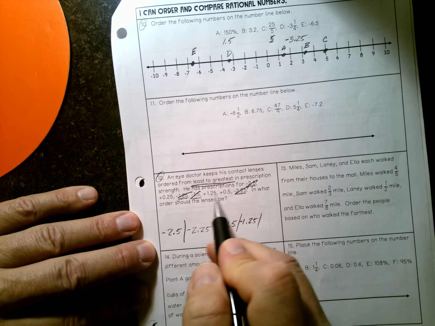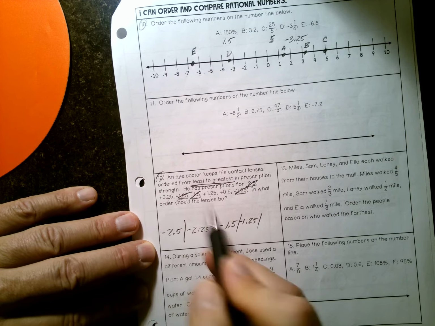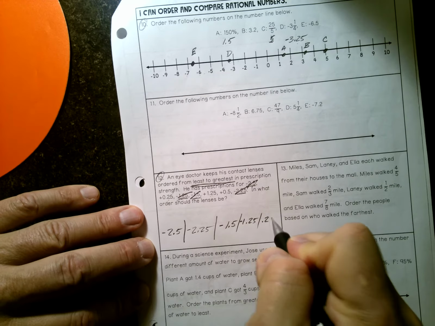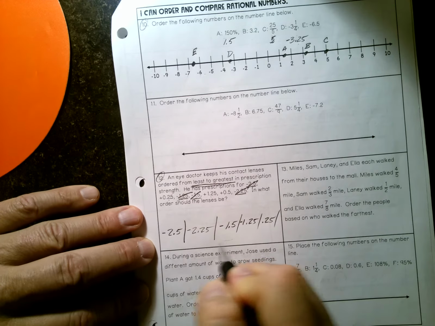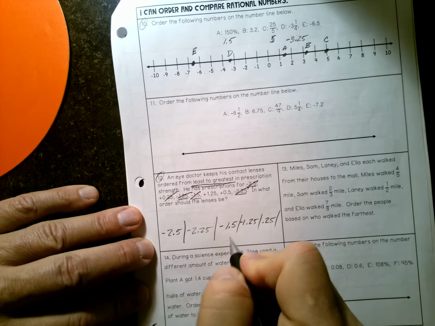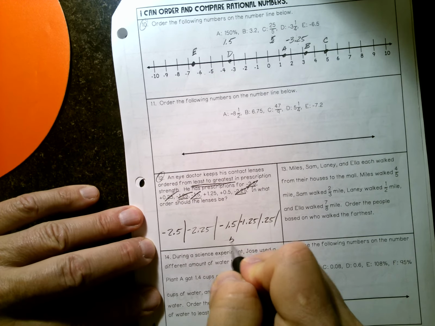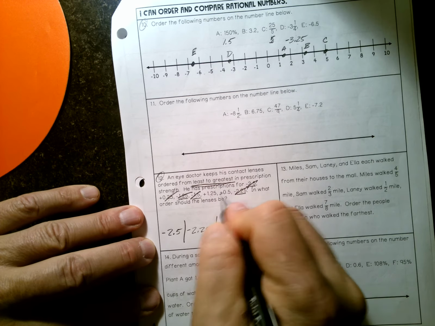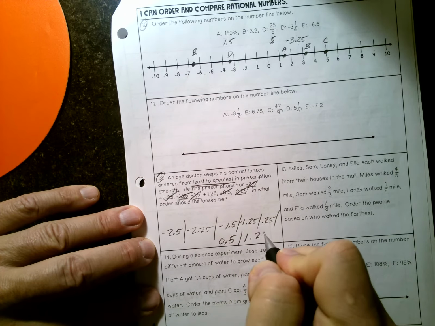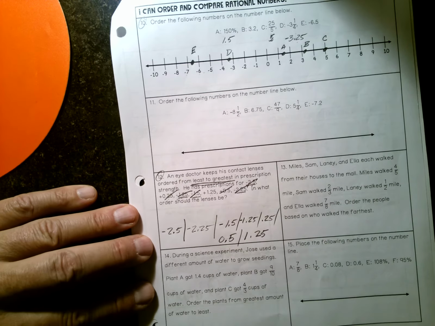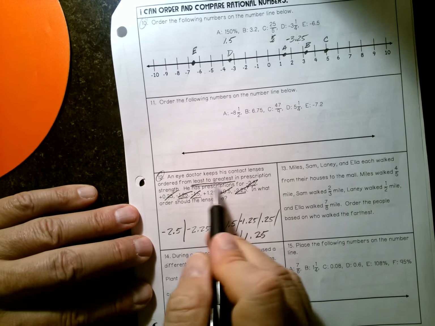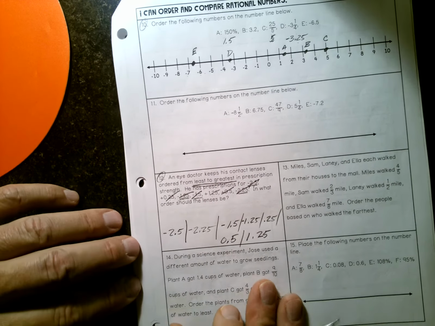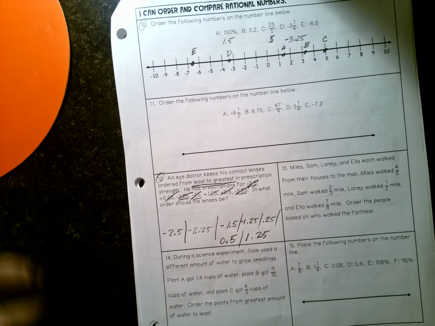Now we're just looking at these positives. Now we're just going to deal with regular numbers. Well, 25 hundredths is the next one, and I'm just going to come down here and finish it. And 5 tenths would be next, and then finally 1 and 25 hundredths. So that takes us through there, least to greatest. I've used all of my numbers. I'm in good shape. All right, so that takes us through the second page.